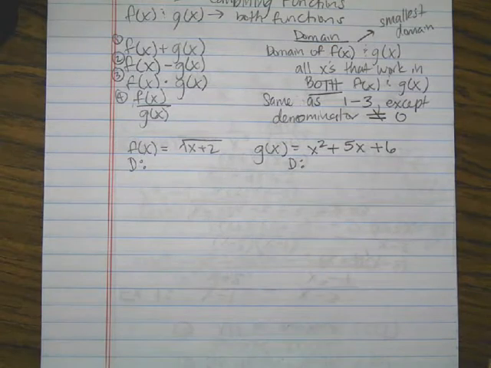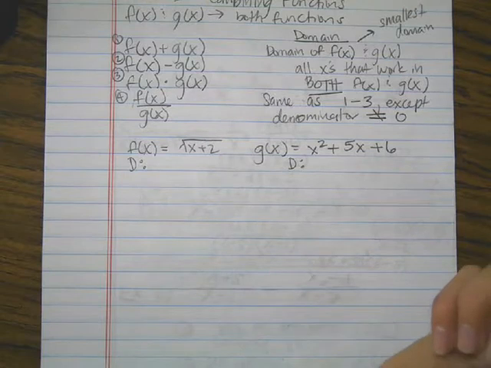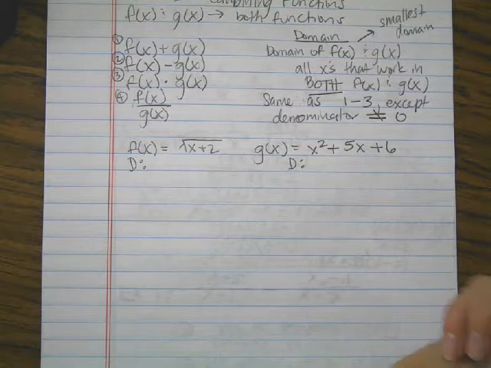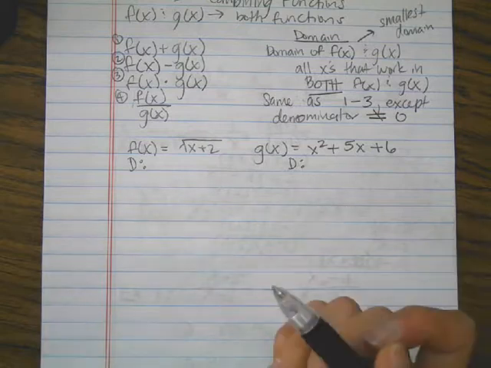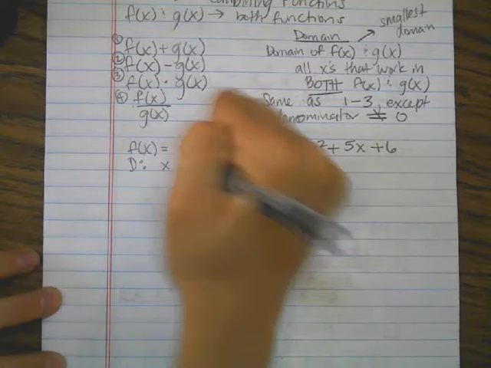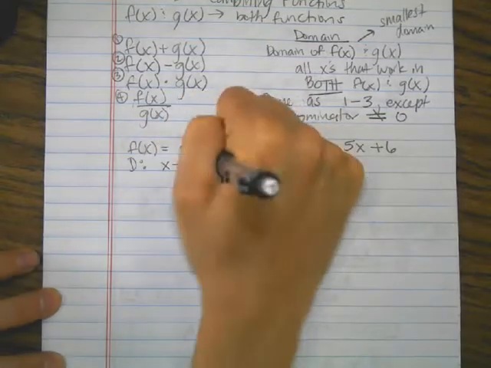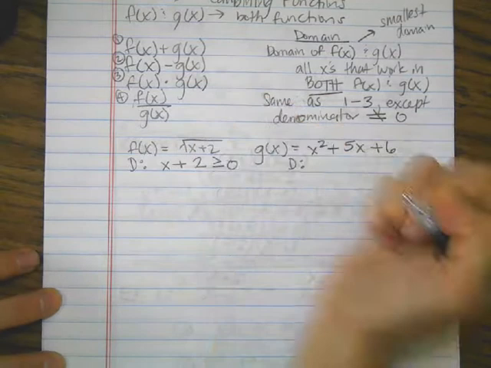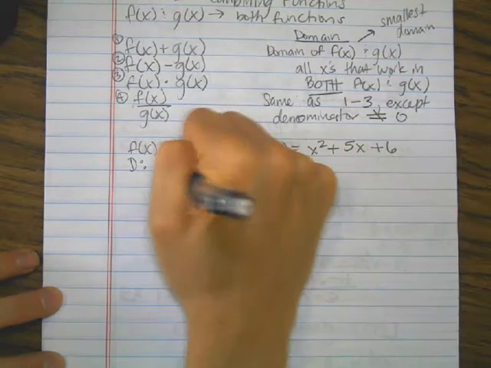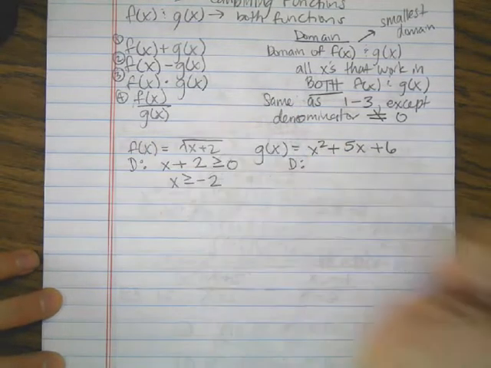How do we find the domain? So the questions are what? Is it a fraction? Is it an even root? Is there a fraction? Is there an even root? Yes. What do you do if it's an even root? Greater than or equal to 0. Close. Greater than or equal to 0. So x is greater than or equal to negative 2, which, how do we write that in interval notation?